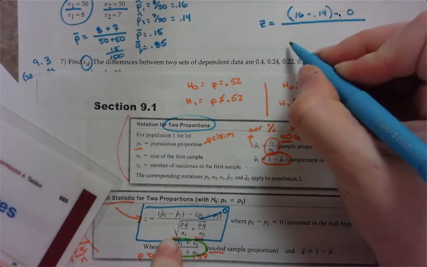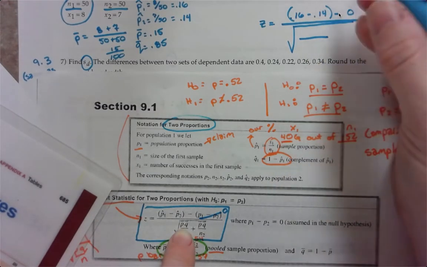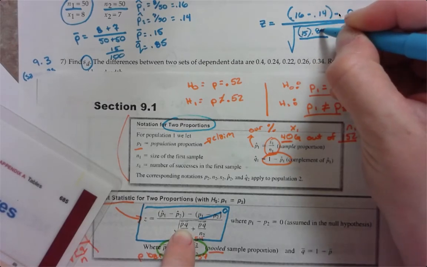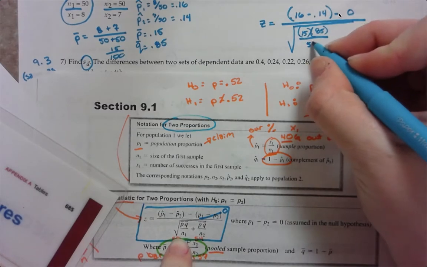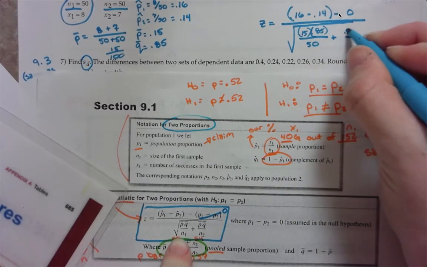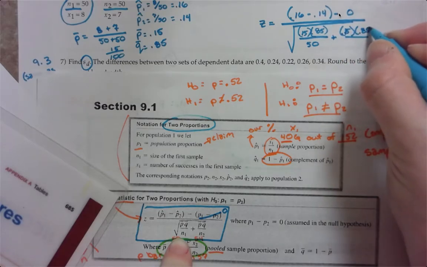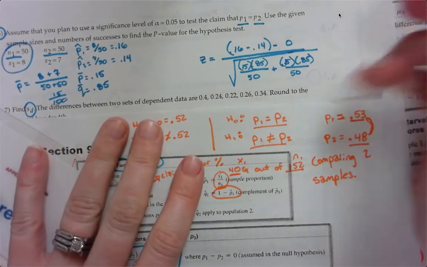Square root of P bar, Q bar, so 0.15 times 0.85, all over N1, which is 50, and then I have plus that again, 0.15, 0.85, all over 50 again. And then I just need to figure out what that z is.